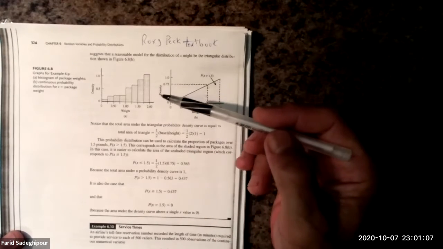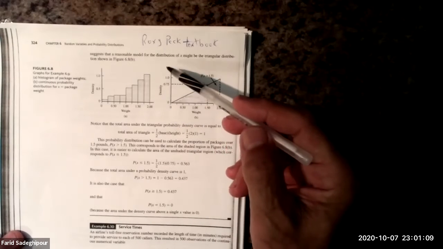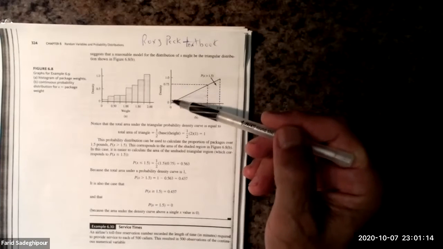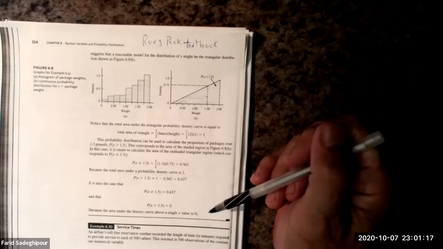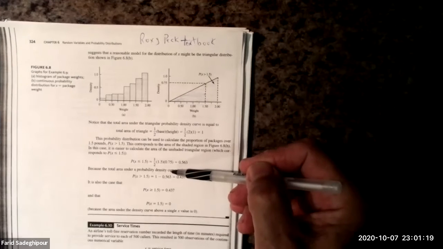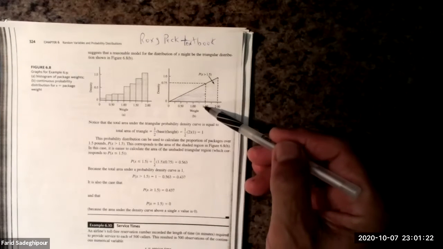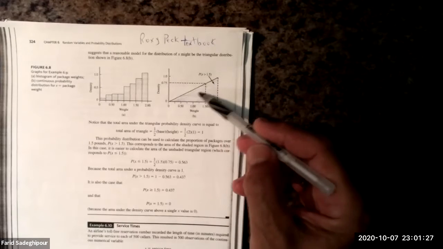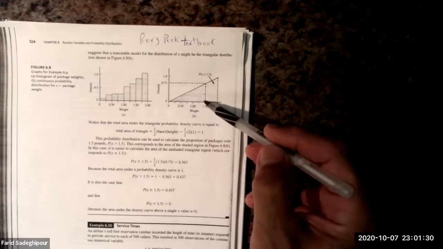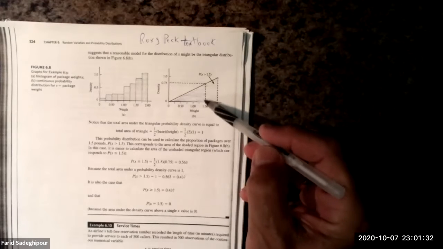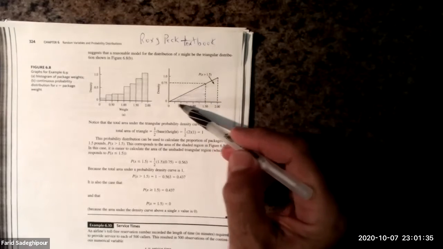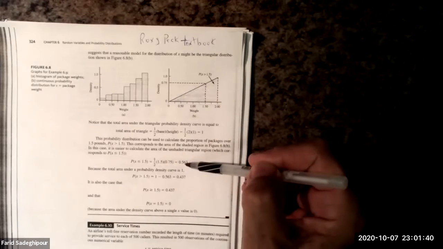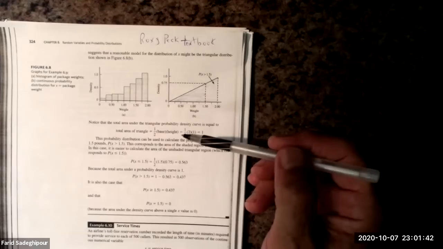Here, this is some examples that you see in the Roxy-Peck textbook, the one that you have on WebAssign. For instance, here it shows you that if you want to find the probability of less than 1.5, you have to find the area of this triangle. Area of this triangle is the base multiplied by the height. Height is the probability, which is 0.75. So 0.75 times 1.5 divided by 2 gives you the probability of x less than 1.5.